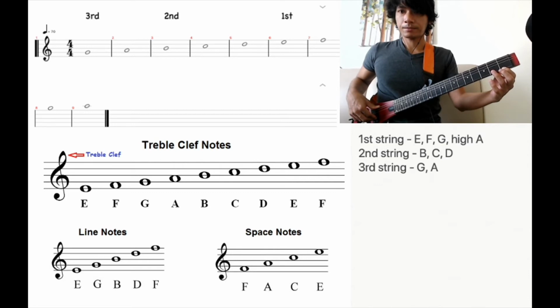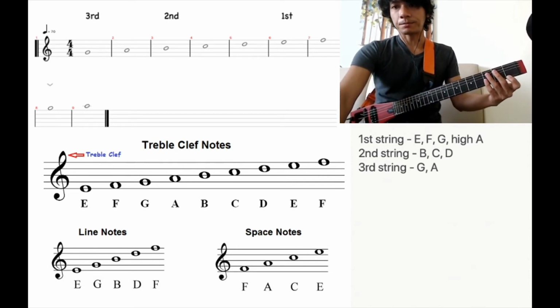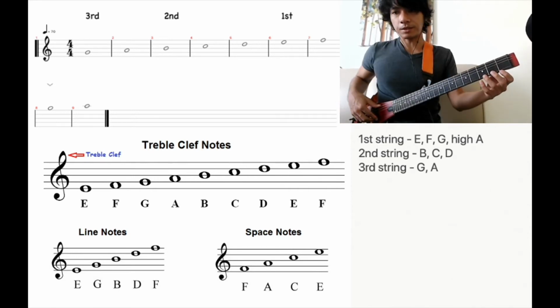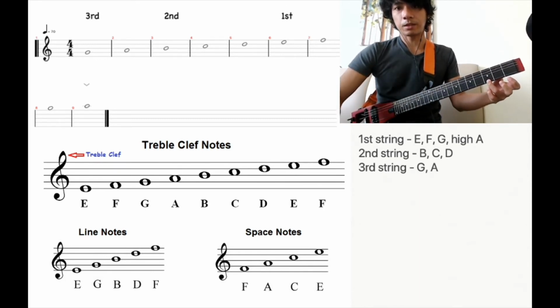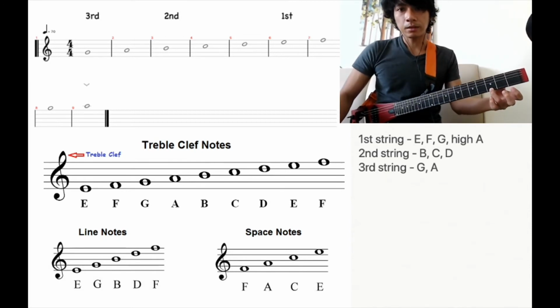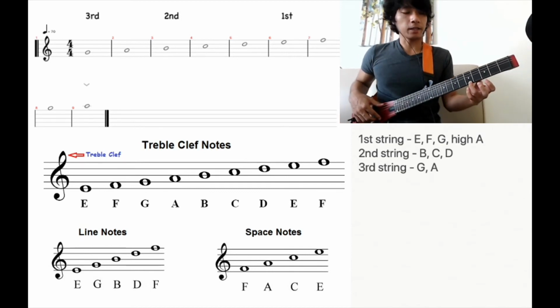And the next two notes are the G note. Just remember that the G note is after the four lines, so it's outside of the staff. So that's the G note. If we move on to the last note, the last bar, bar number 9, we get the high A note.